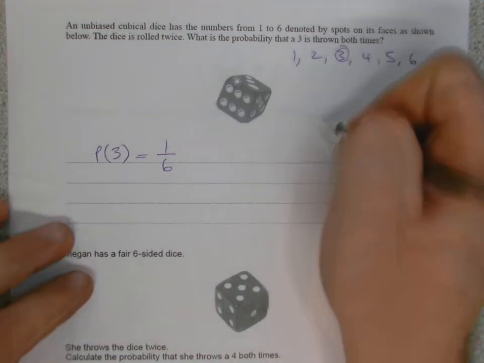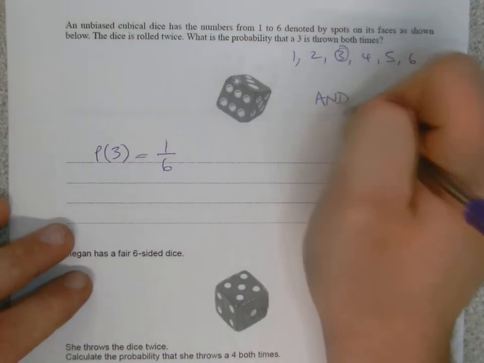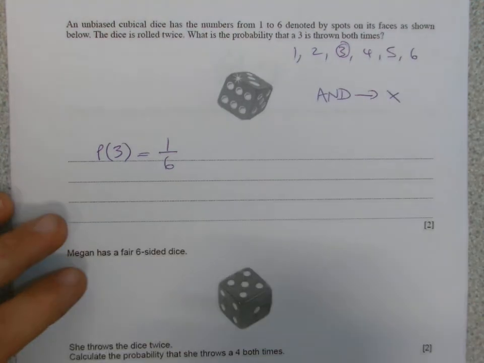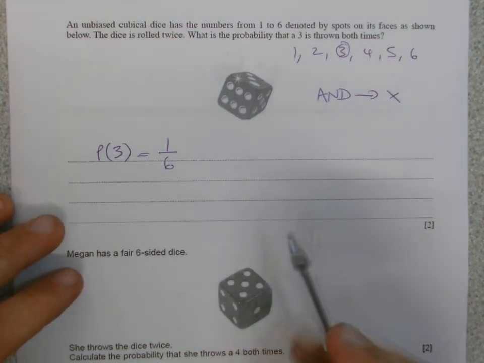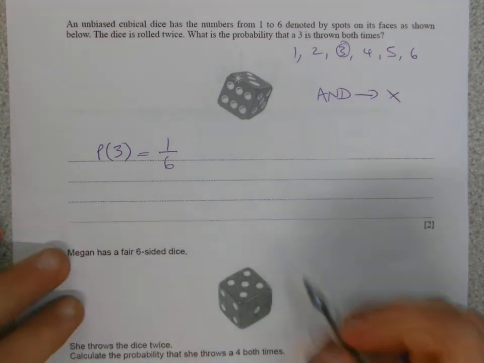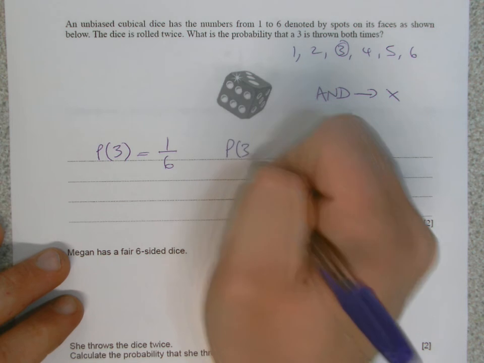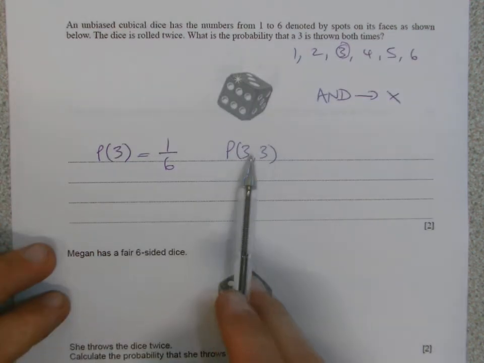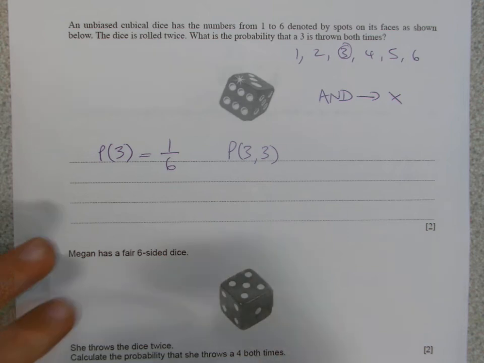Well, this introduces us to our AND rule. With the AND rule in probability, we multiply, because these are independent events. Throwing the dice the first time will not affect what goes on the second time. I write it like this: probability of getting a 3 on the first throw and a 3 on the second throw.